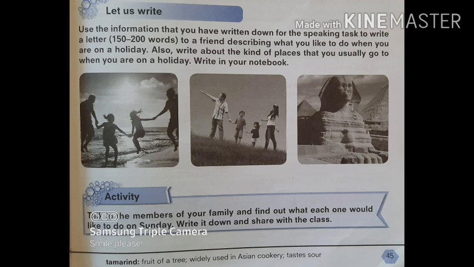And the last activity is: talk to the members of your family and find out what each one would like to do on a Sunday. Write it down and share with the class. So also do this activity, at least write 10 sentences with your family.